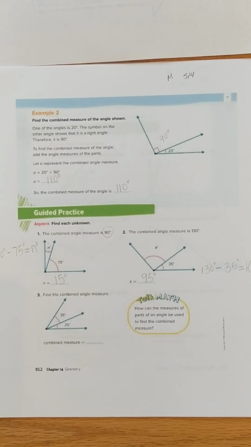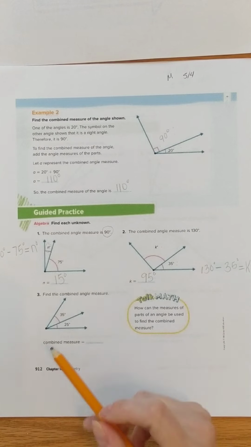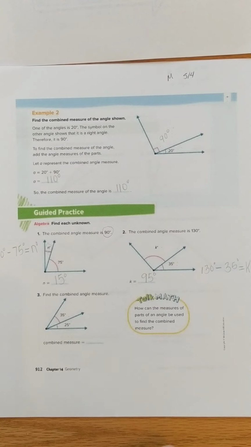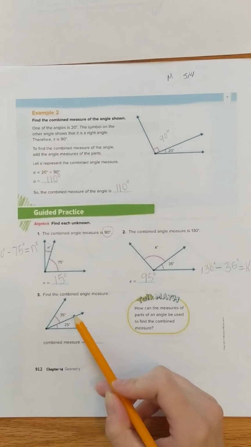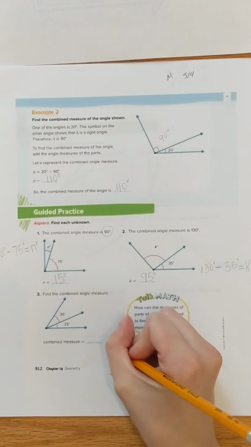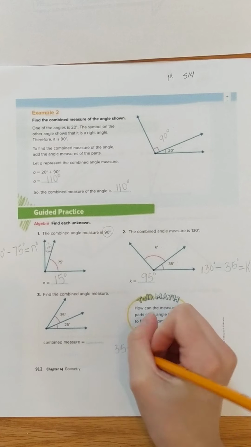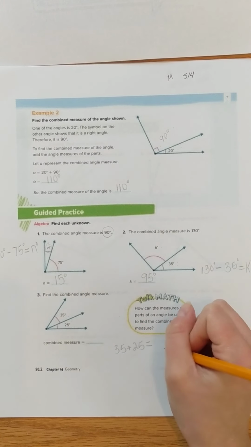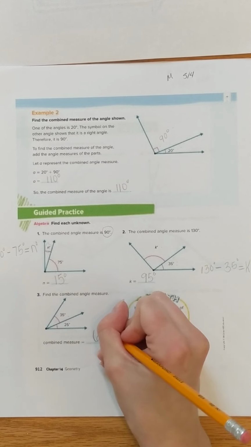Number 3 says find the combined angle measure. So in this problem, they've already given you the measurement of both parts. All you have to do is add them together. So we're adding 35 plus 25 in your calculator, and you get 60 degrees.